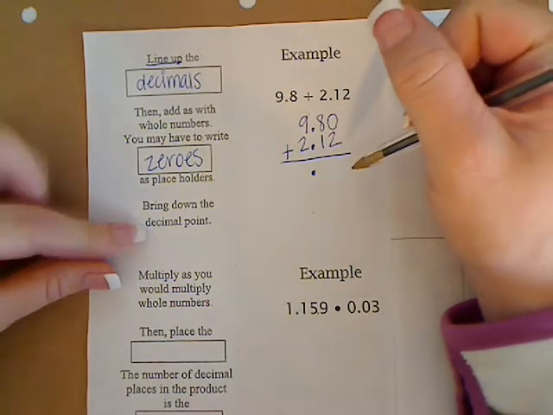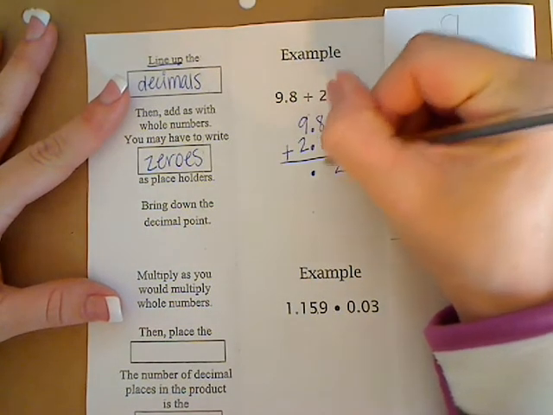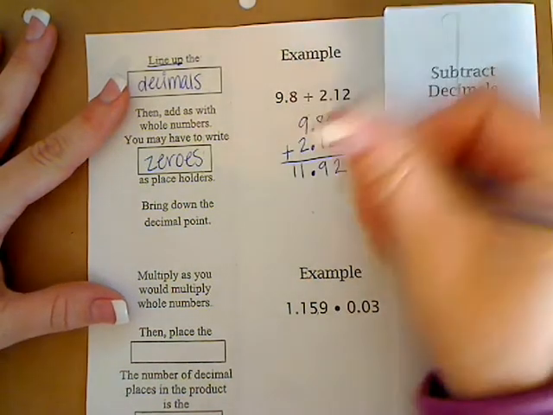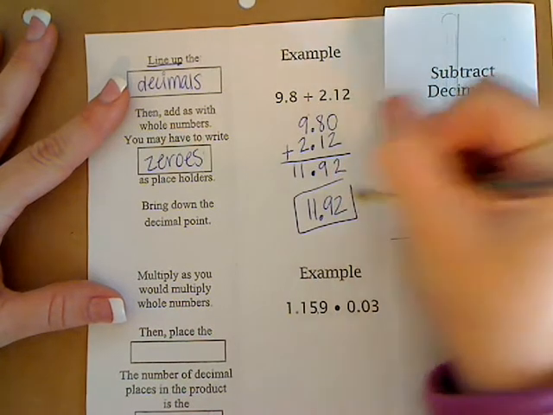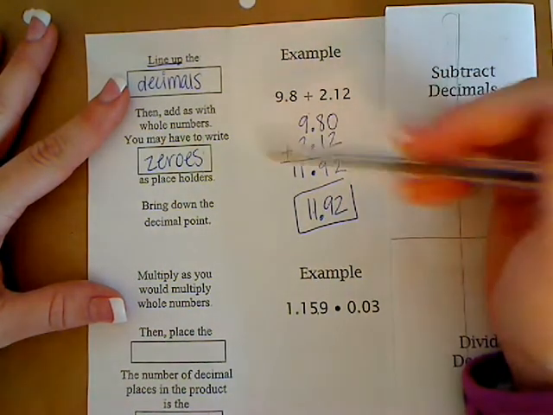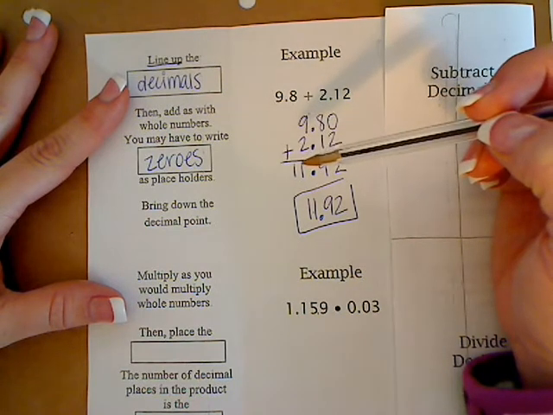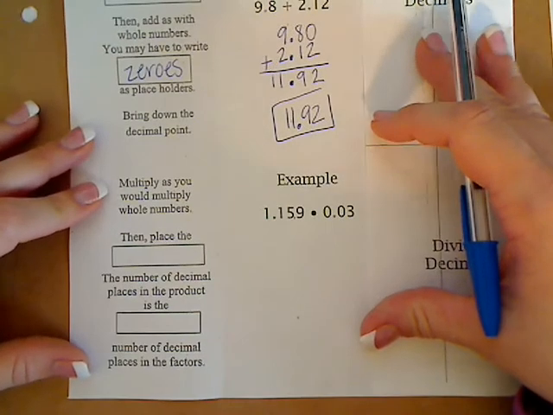And now we're going to add like normal. 0 plus 2 is 2. 8 plus 1 is 9. And 9 plus 2 is 11. So 11.92 is our answer. And I know this is a review from last year or maybe even the year before. Okay, next thing we're going to talk about is multiplying decimals.